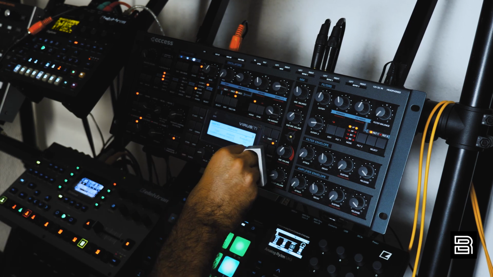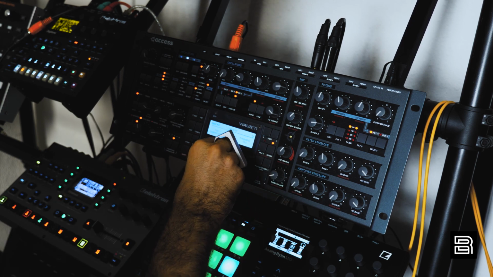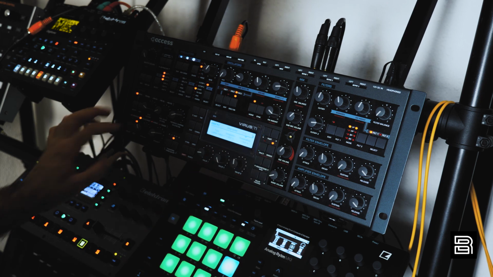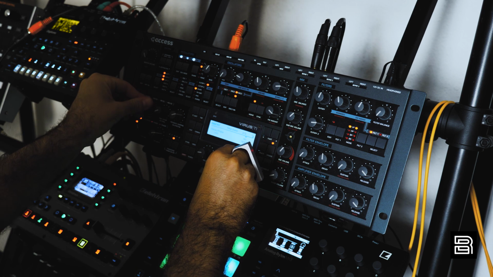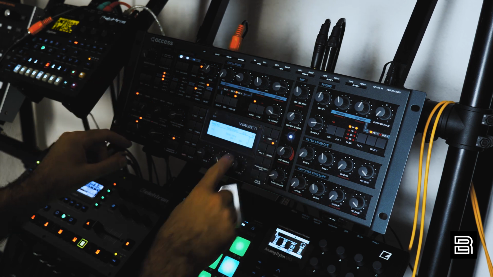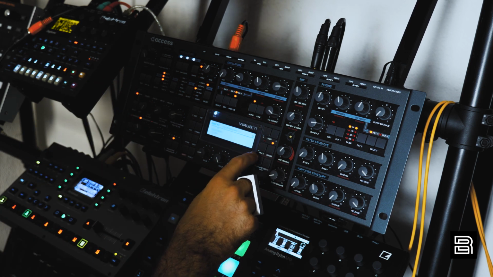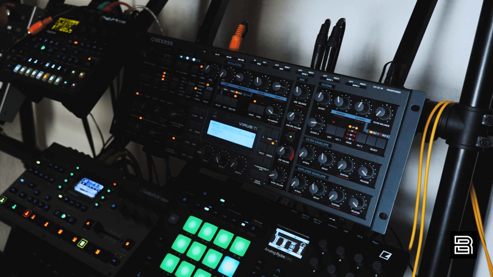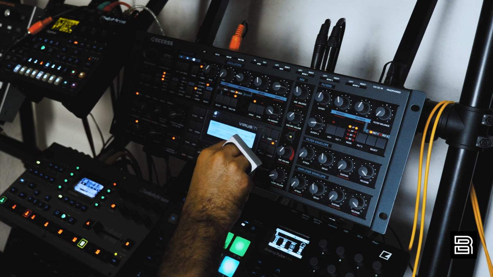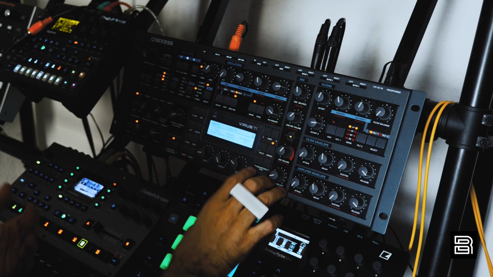Speaker cabinet. Bring that comb filter down. Ooh, it had a stuck note there. But anyway, back to that speaker cabinet. It sounded dope though.